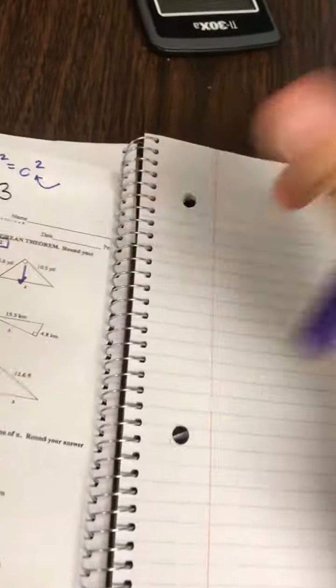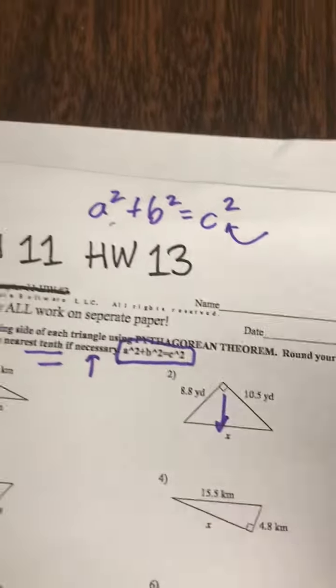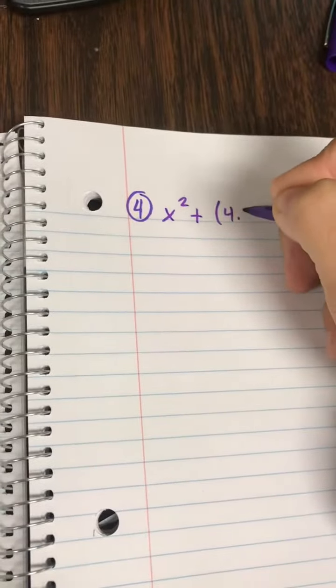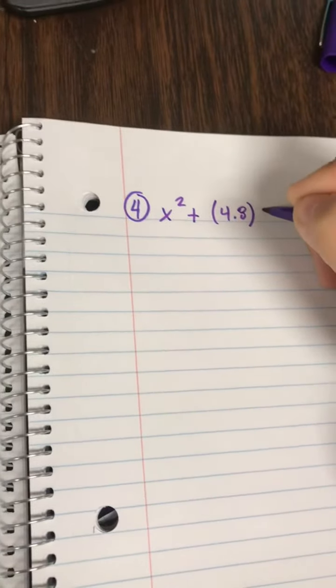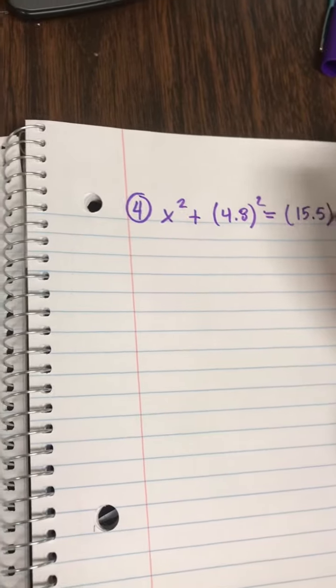Question 4. I see I'm not solving for the hypotenuse. So I have x squared. One of the sides is 4.8. And the hypotenuse is 15.5.